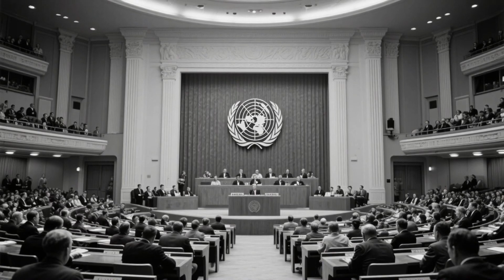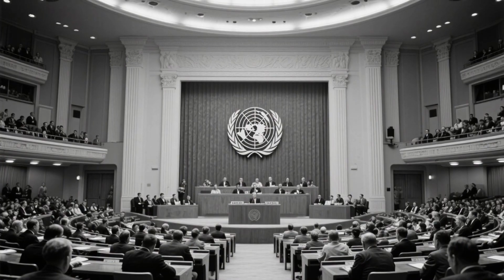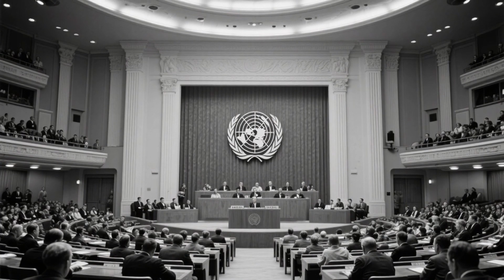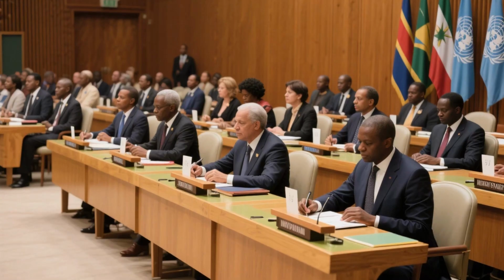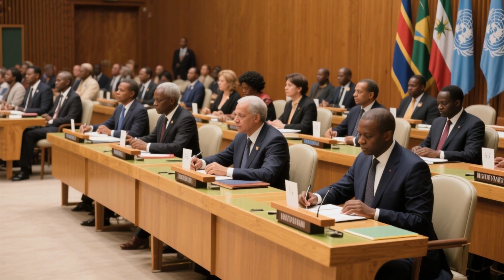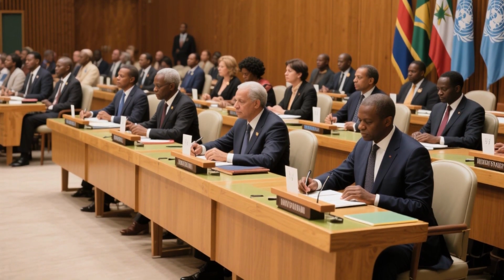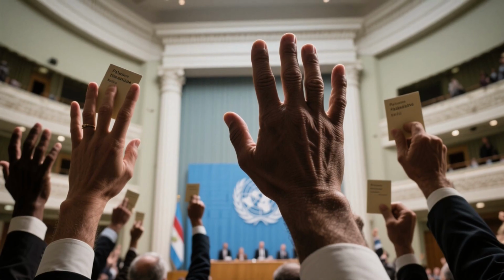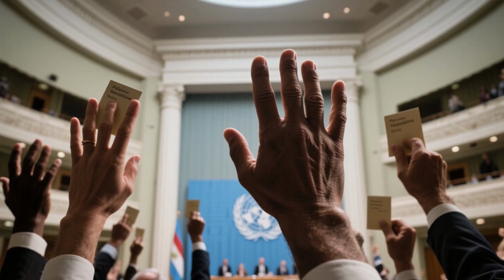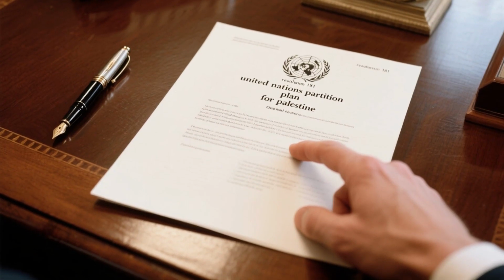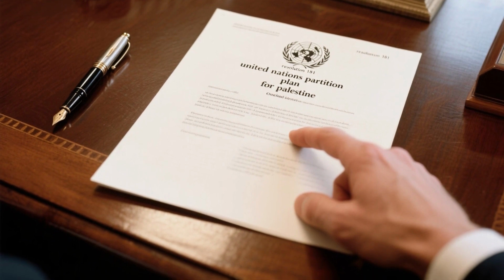In November of 1947, in the tall, echoing chamber of the United Nations General Assembly in New York, a roll call was taken that would change the history of the Middle East forever. Delegates from across the world, many of them representatives of new nations only recently freed from the grip of colonial rule, raised their hands to decide the fate of a small strip of land on the eastern edge of the Mediterranean. What they voted on that day became known as Resolution 181, the United Nations Partition Plan for Palestine.